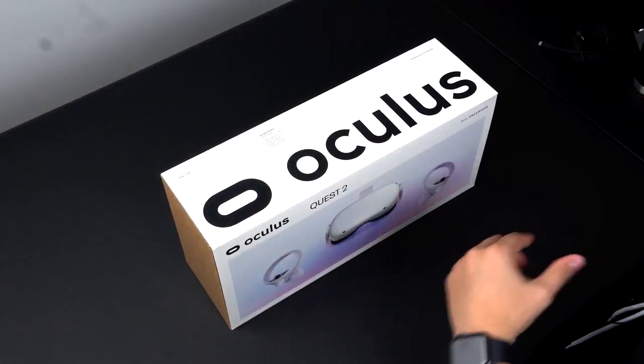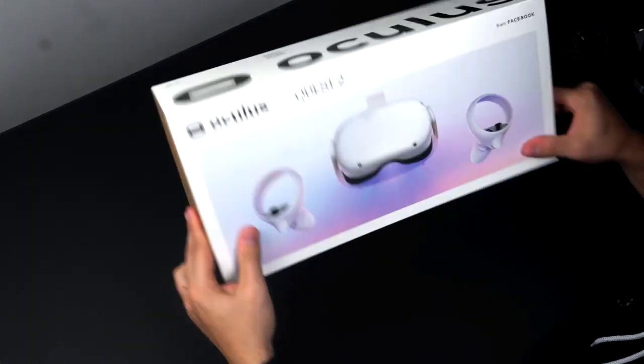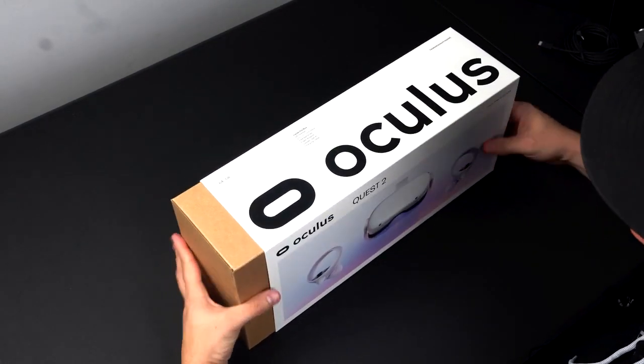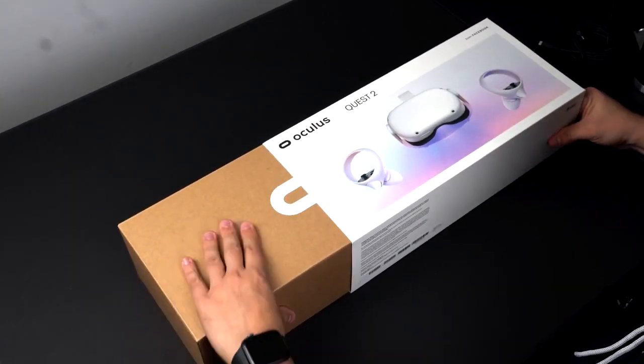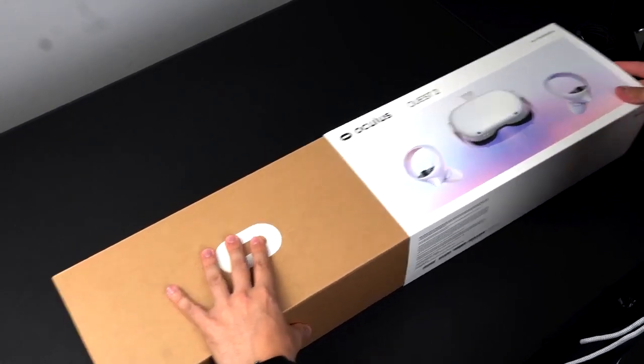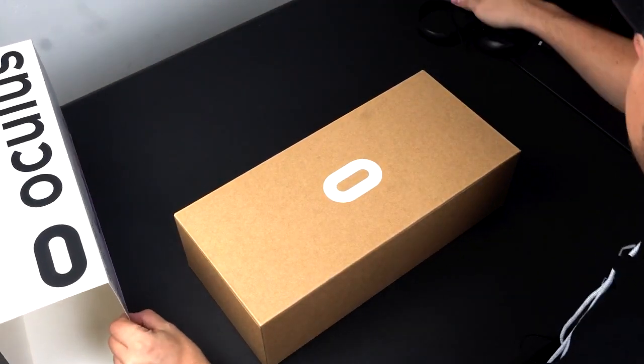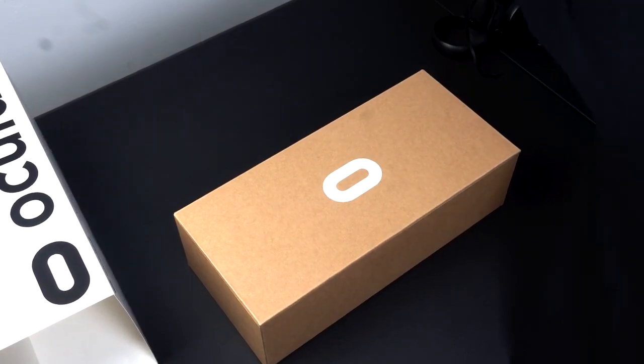And there we go. So here's the box. And I believe you can slide it to open it up. And there we go. Yep. Just gonna slide this in. And just for comparison purposes, I also have the box for the previous headset.